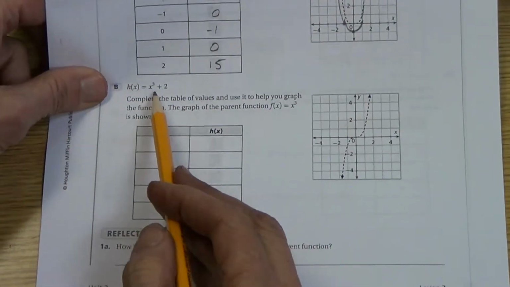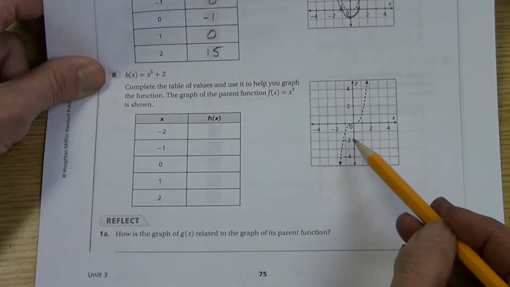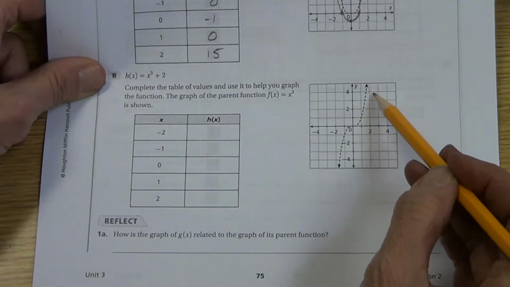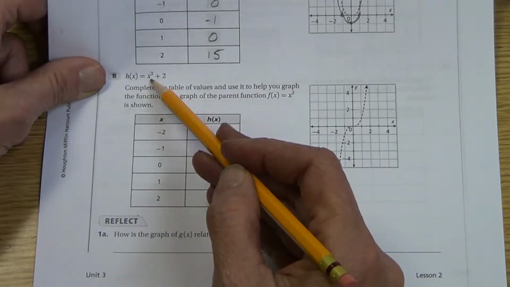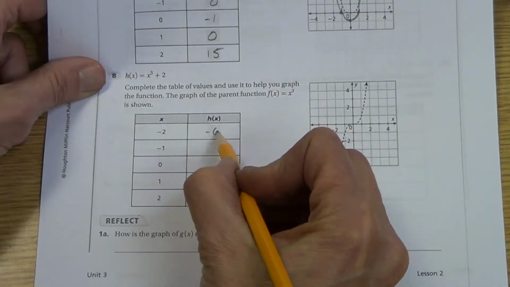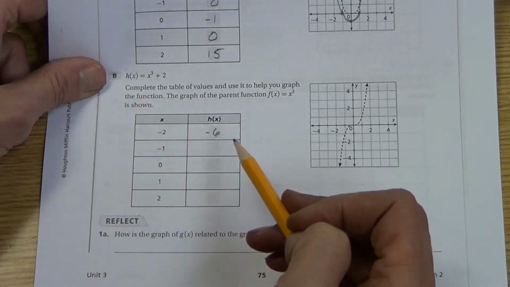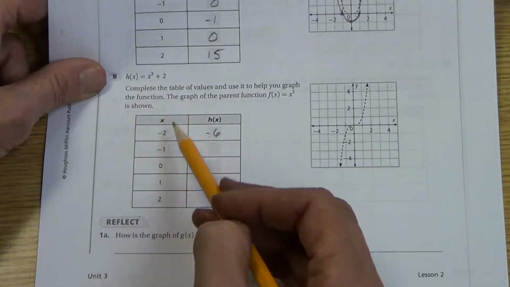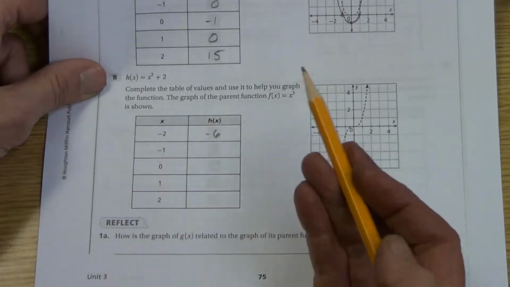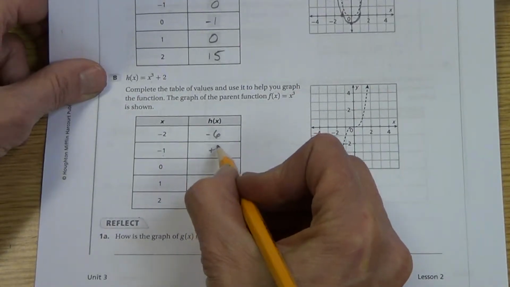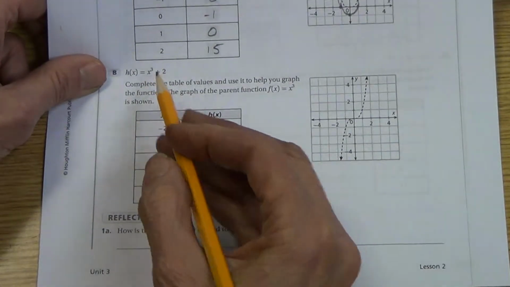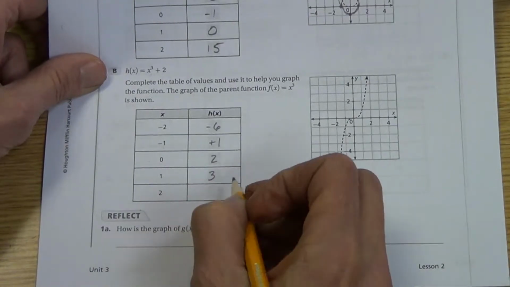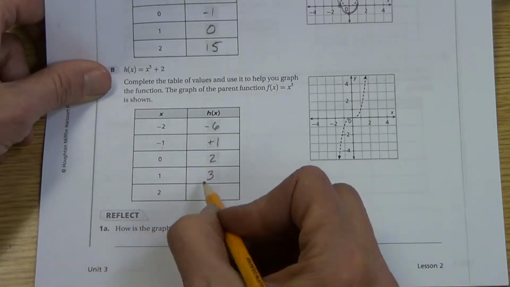So now x cubed is the S shape. We've already discussed that before. When you plug this in, -2 times -2 is +4, times -2 is -8, plus 2 is -6. So remember, with a cubic you can't have a negative value. The odd function creates a negative value. So -1 will end up being -1 plus 2 is +1. 0 cubed is 0, plus 2 is 2. 1 cubed is 1, plus 2 is 3. 2 cubed is 8, plus 2 is 10.